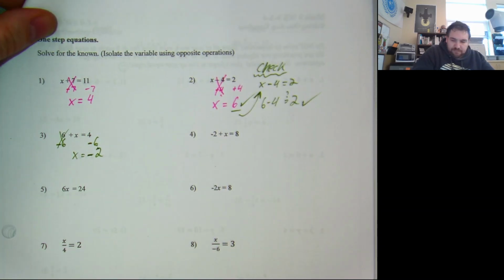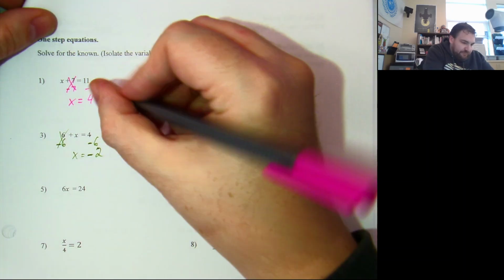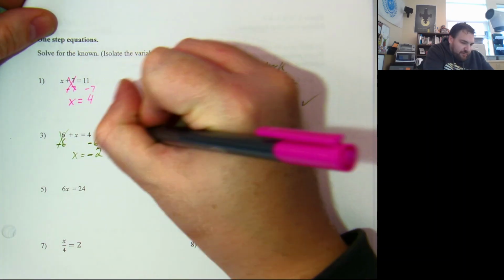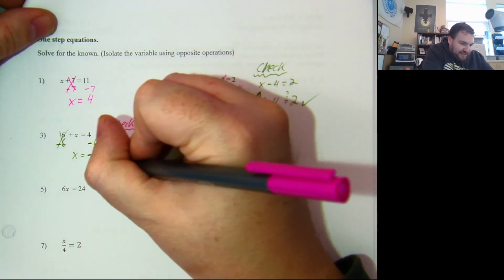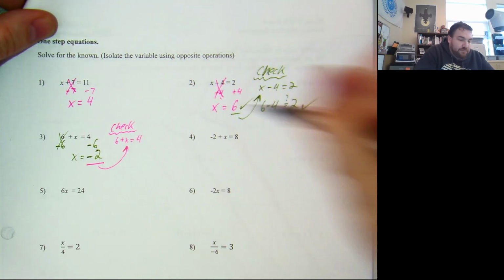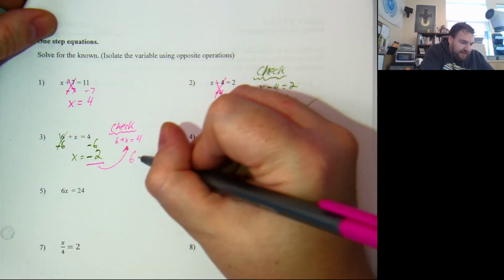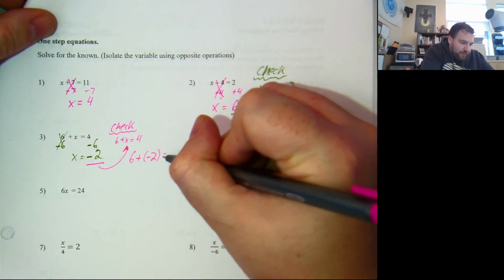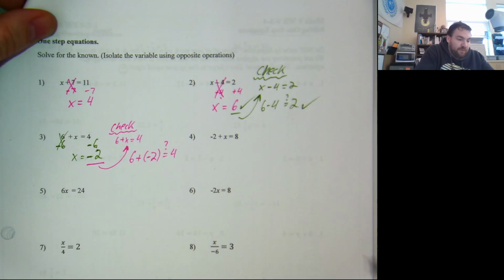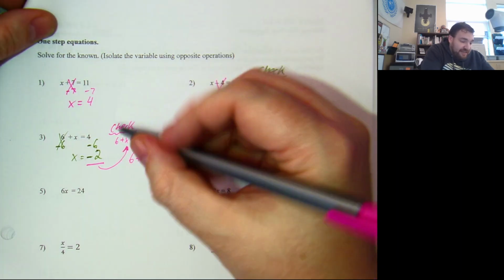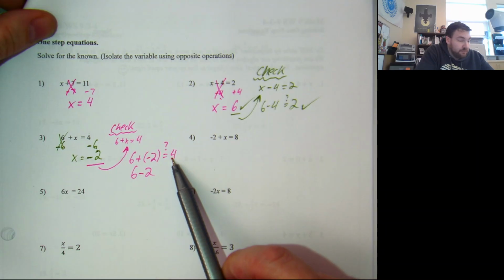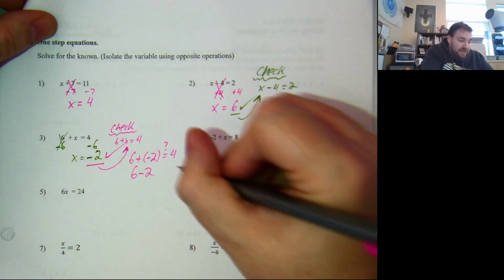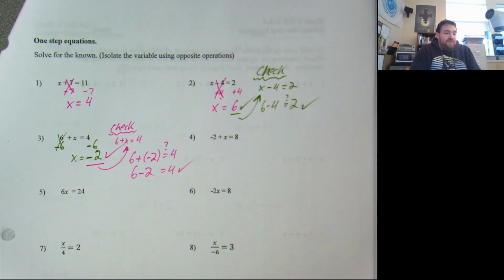And now we can check it. Let's make sure we're right. The original question, here's my check. The original question was 6 plus x equals 4. And I'm going to take this value now and put it where x was. So is 6 plus negative 2 equal to 4? Well, 6 plus a negative 2 is the same thing as 6 minus 2. Is 6 minus 2 4? Yeah, so we're good. This is true, so we're good.